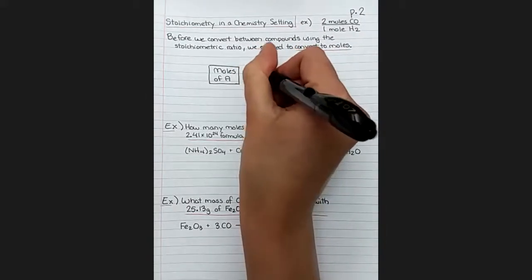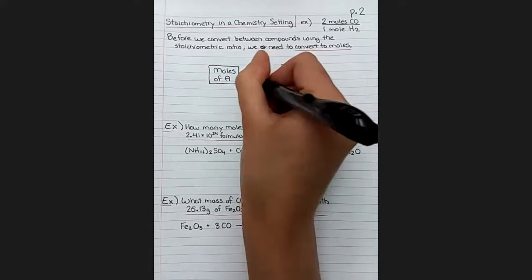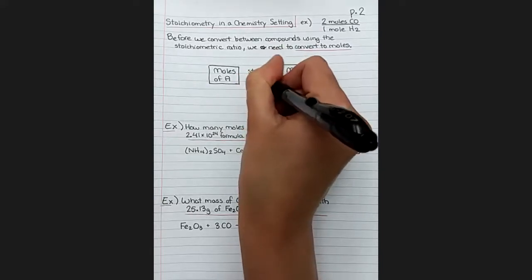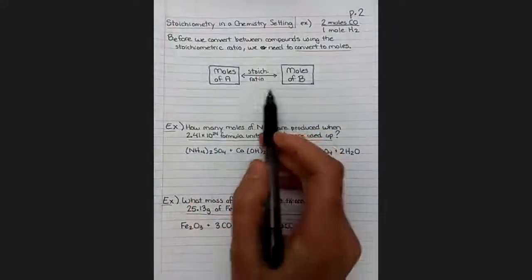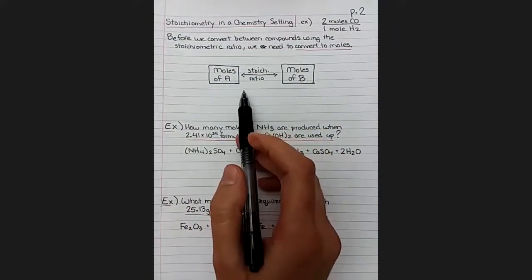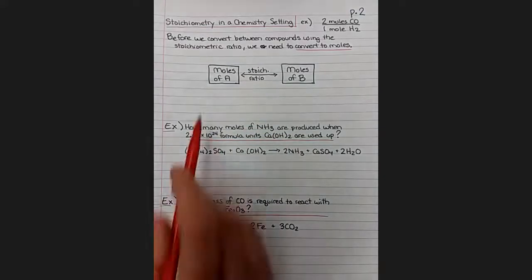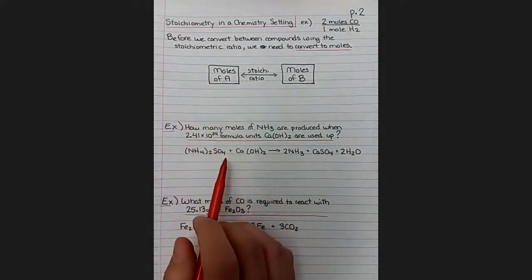We're going to use that stoichiometric ratio, and we're going to abbreviate it because that word is hella long. So this is the step we know how to do using that stoichiometric ratio. We just need to add some preliminary steps to get to the number of moles first and to get from number of moles at the end to the unit that we actually want.